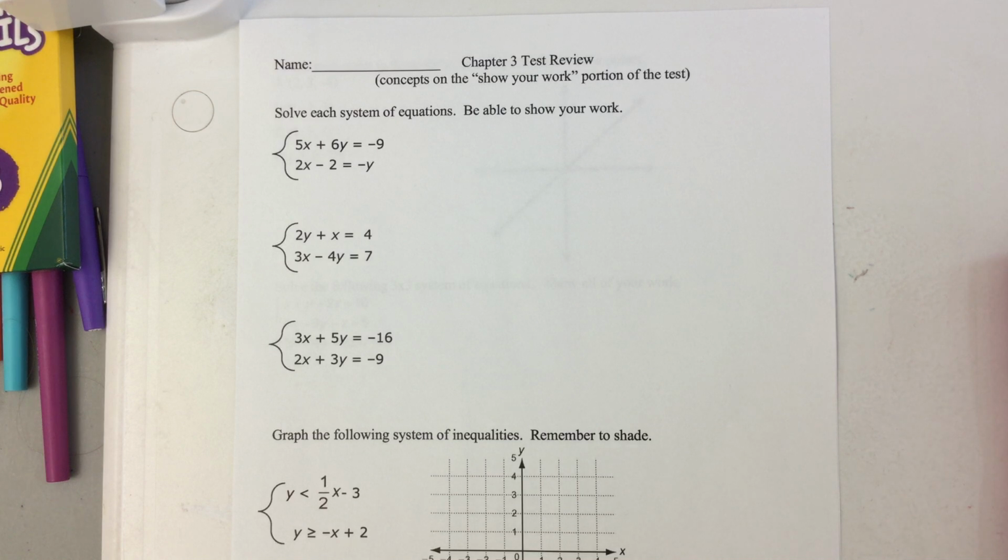The first part says solve each system of equations and be able to show your work. When you are solving a system of equations, you have a couple of options. You can do the substitution method, where you need one variable all by itself, or you can do the elimination method, where you add the two equations together and eliminate a variable.